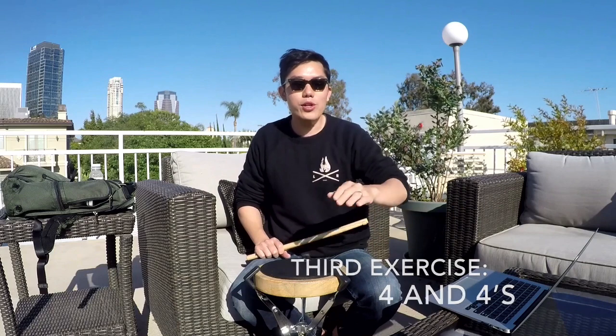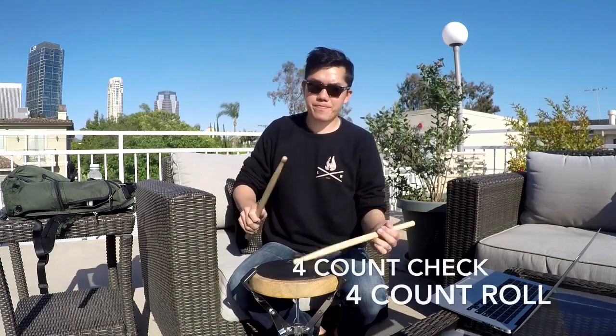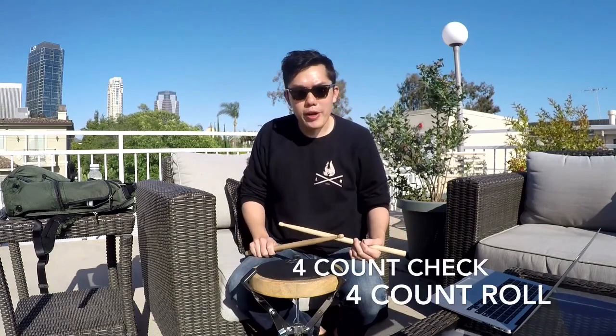All right, next exercise, 4 and 4s. So we've got 1 and 1s, we've got 2 and 2s. Again, we're just gradually building up to longer duration rolls. If you don't have a great sounding 1 and 1, then your 2 and 2 is probably not going to sound as great. If you don't have a great sounding 2 and 2, then your 4 and 4 is not going to sound great, right? So start from the small building blocks, and sometimes people will start long, like 4 and 4s, and then work backwards to 1 and 1s. That's fine also. 4 counts of check now, followed by 4 counts of roll.